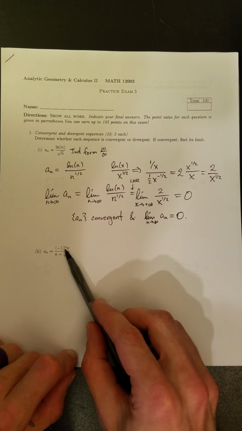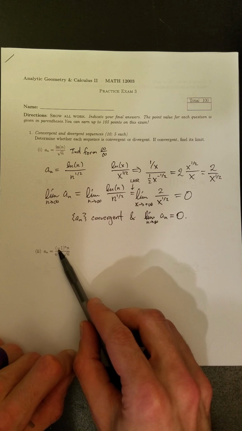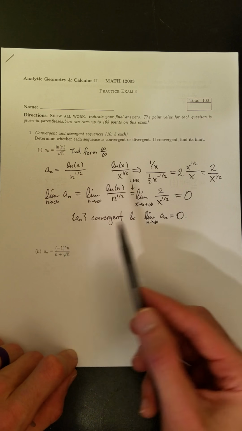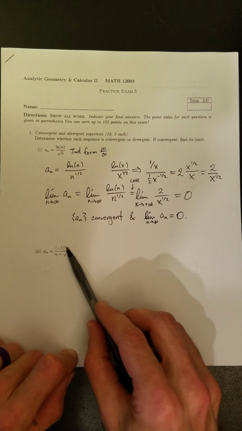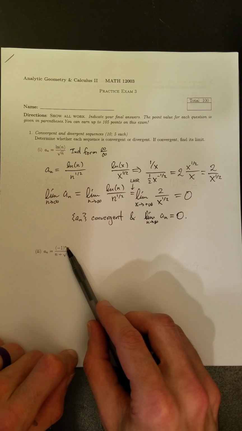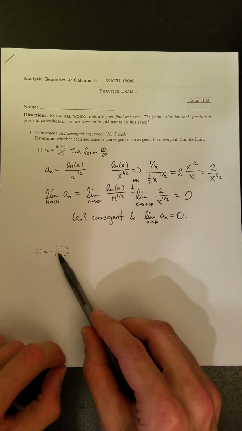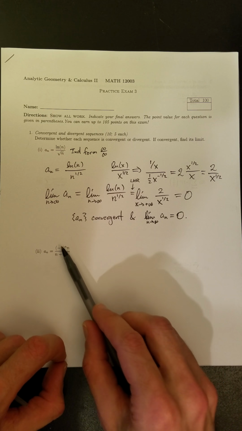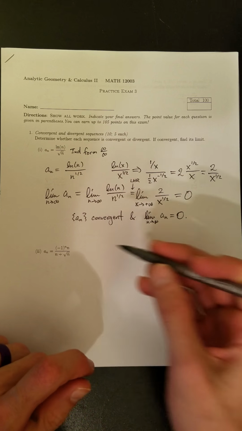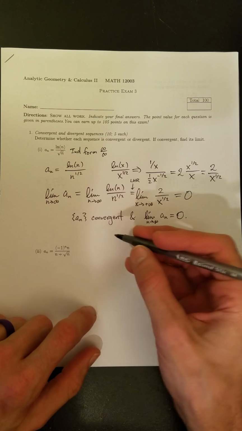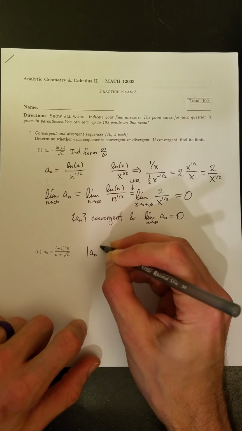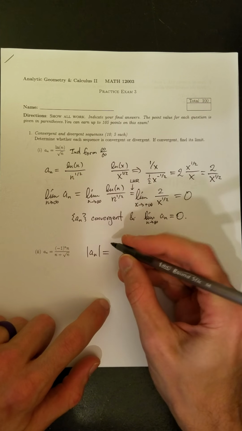For even values of n, this -1 to an even power just turns into 1. For odd powers of n, this -1 to an odd power will turn into -1. So it'll depend on if n is even or odd, and that'll determine the sign of each one of these terms. Okay, and so what we're going to do is look at the absolute value of the terms.